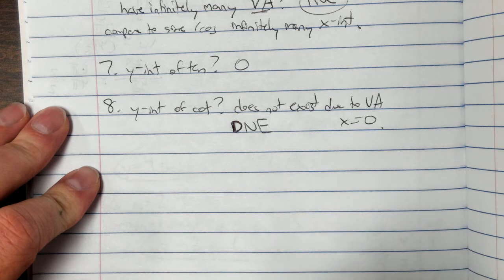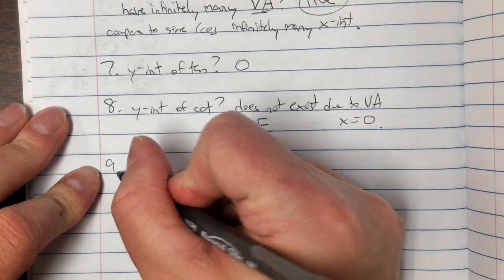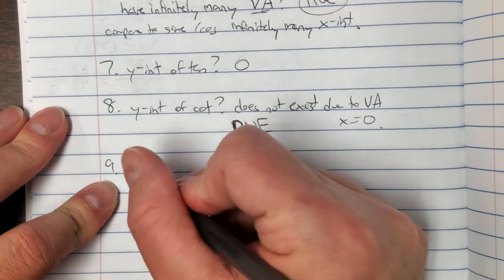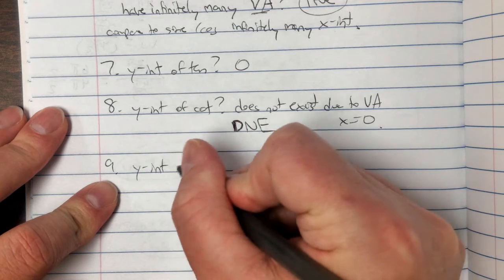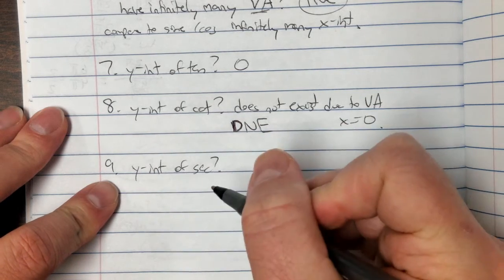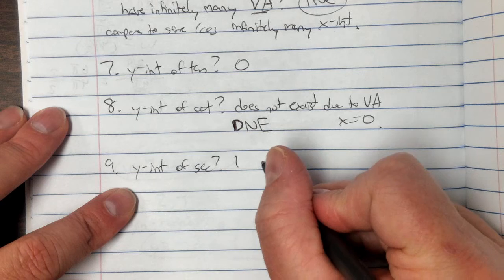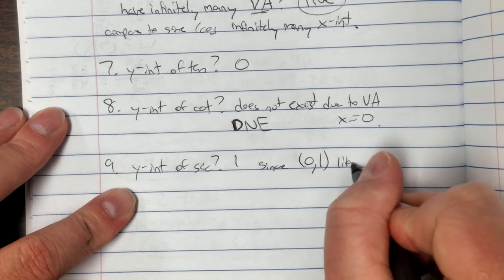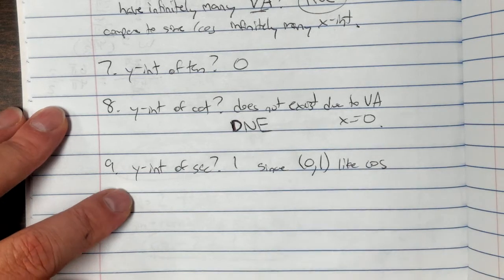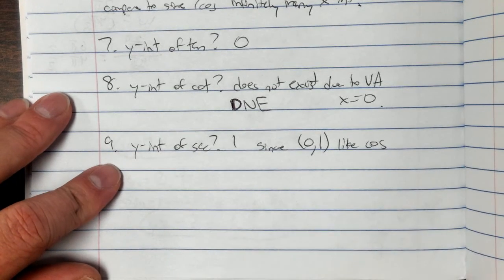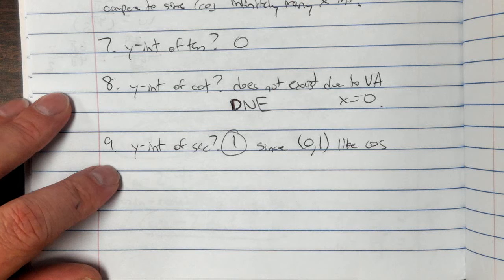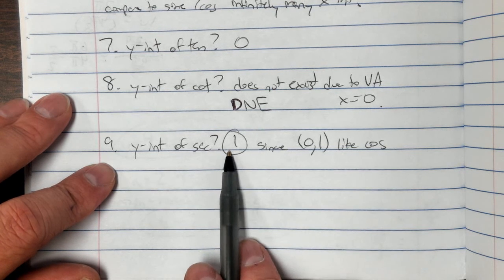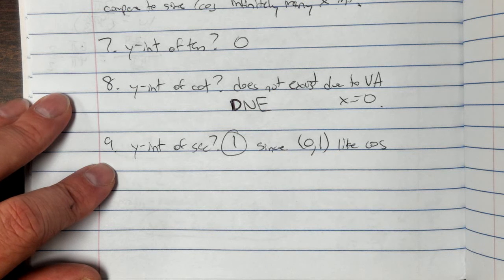Okay, number 9. This one says the y-intercept of secant, and that'd be 1 since it's 0, 1, like cosine. So again, if it asks you to put it as an integer, then you put 1. Don't put the ordered pair.